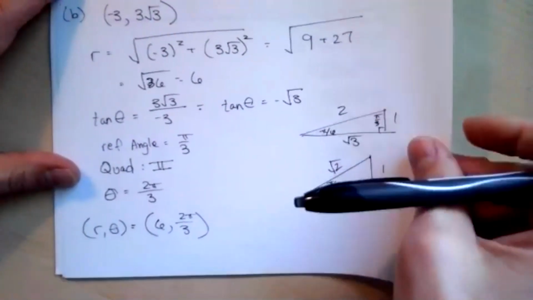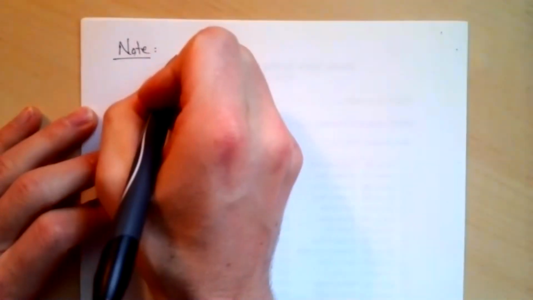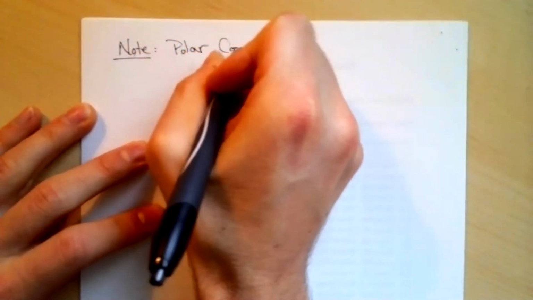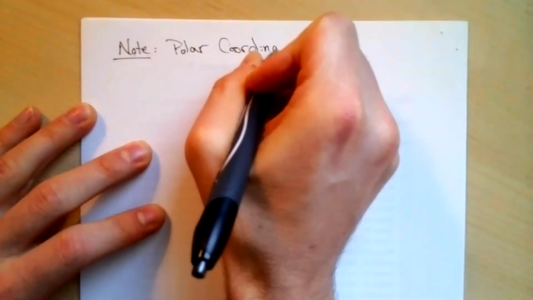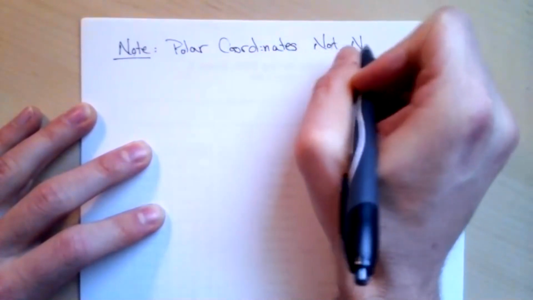Now, one thing to note is that polar coordinates are not necessarily unique.